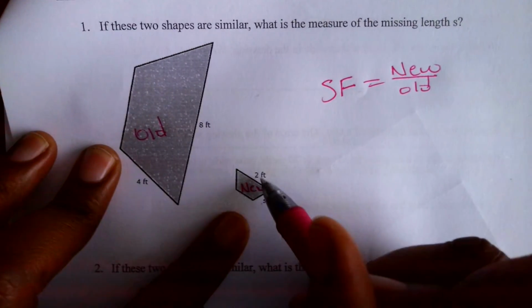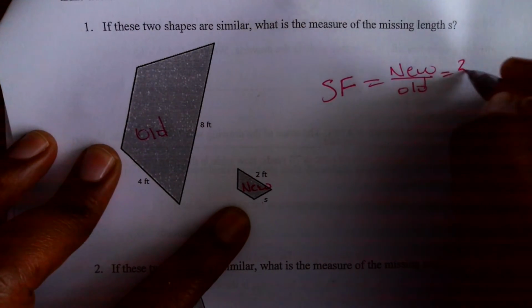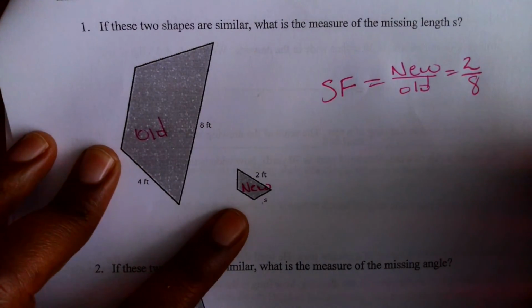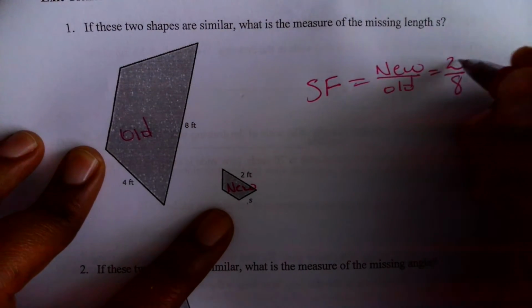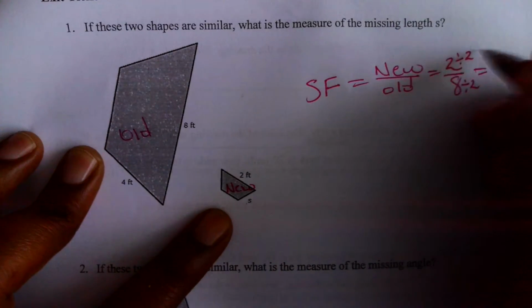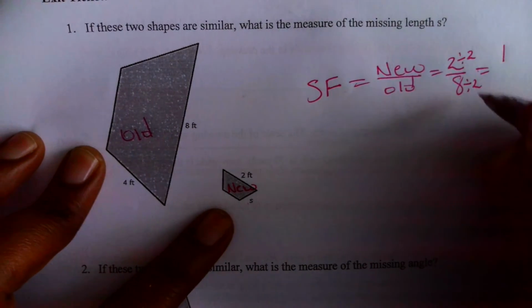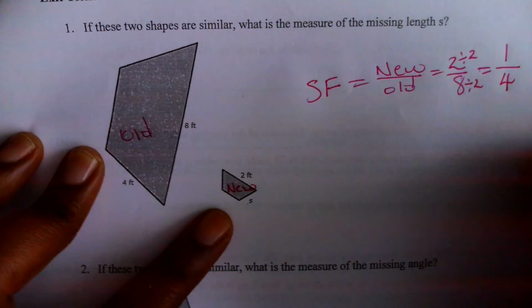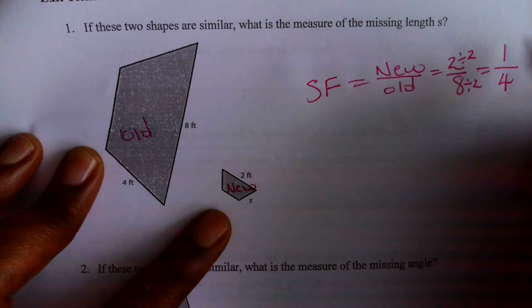So new would be 2. Old would be 8. And that fraction can be simplified by dividing by 2. 2 divided by 2, that's 1. 8 divided by 2, that's going to give us 4. So the scale factor is 1/4.